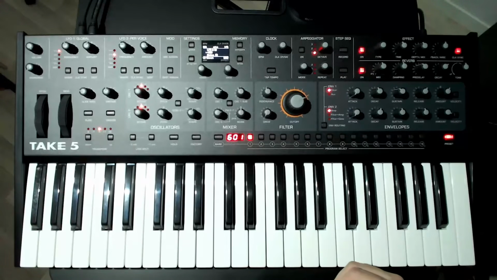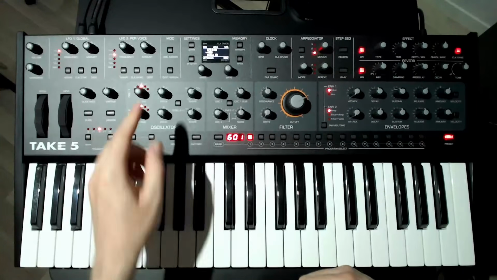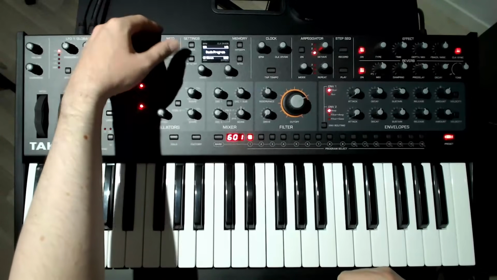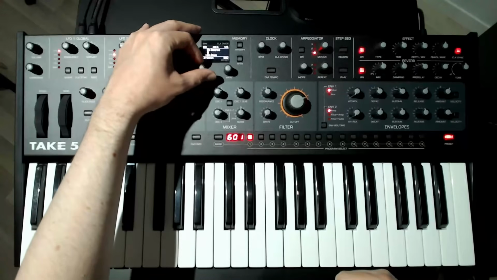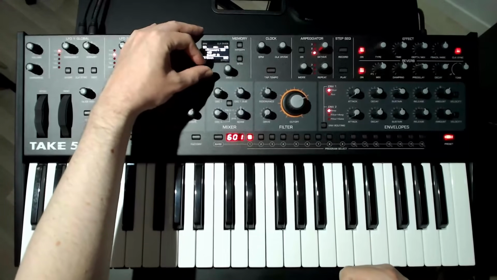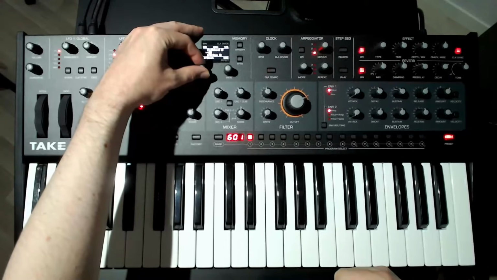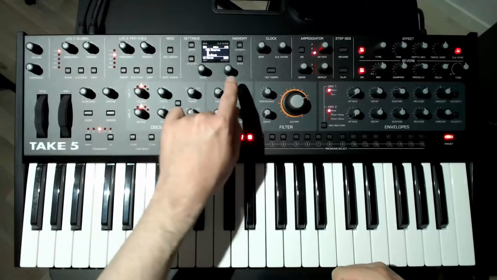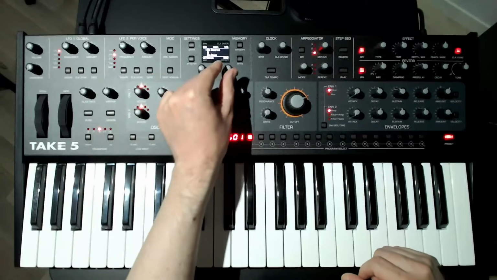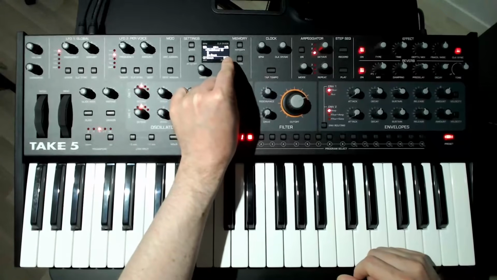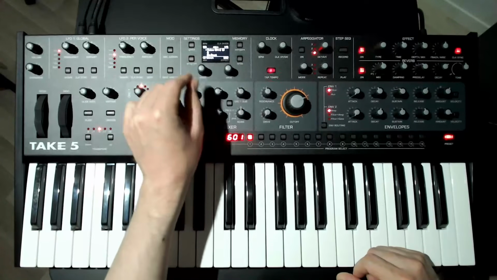The good thing is that since this one is stereo, which the Form is not, you can make some pan spreading. If you go to the mod matrix and you select a free slot somewhere, I think I go to the third page, and I want the source now to be something called voice spread.